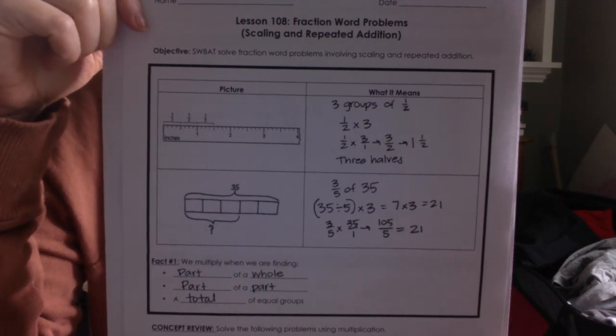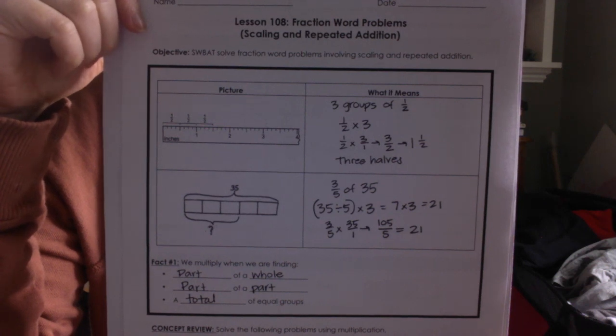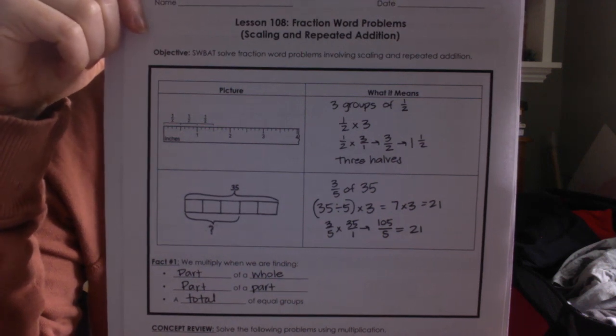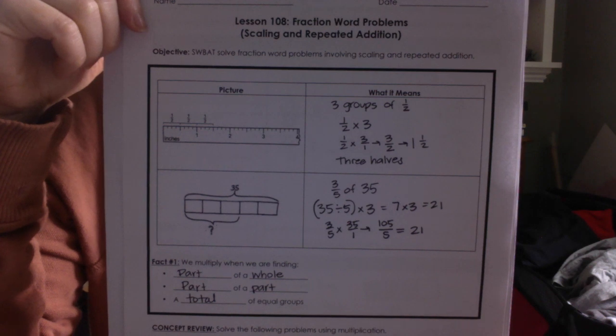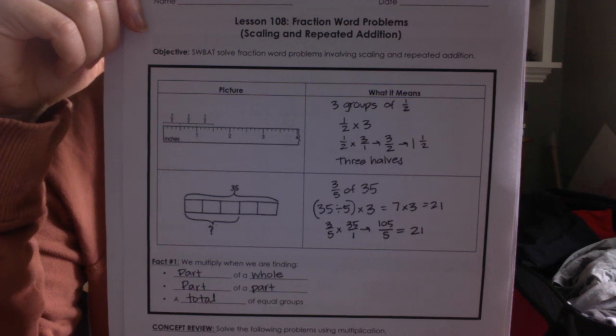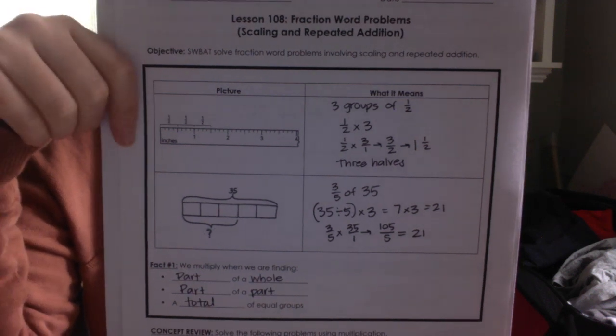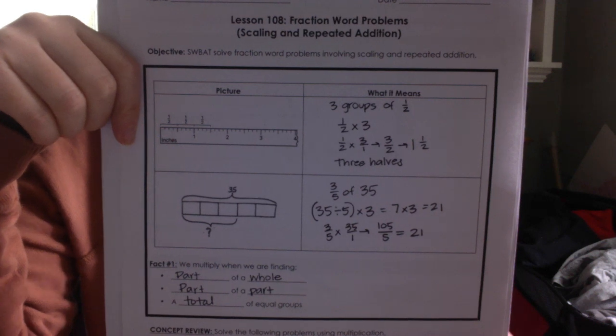This is fraction word problems involving scaling and repeated addition. Both scaling and repeated addition are used in multiplication. So even though there's ways to think about this that aren't multiplication, we're going to be mostly focusing on how to multiply fractions today. Before we start, there's just some pictures here, and I want to talk to you about what these pictures might mean.